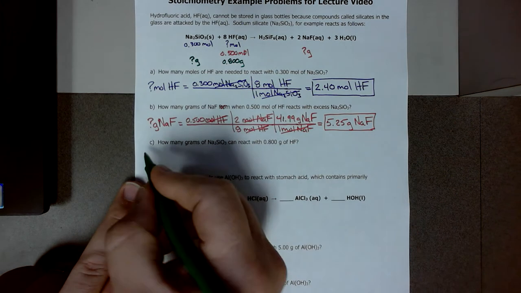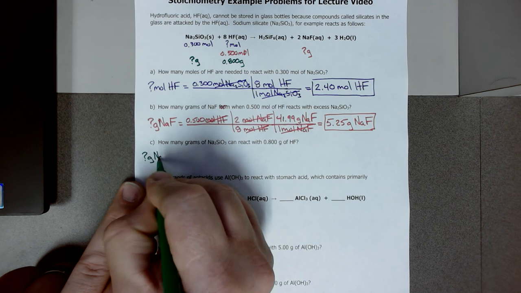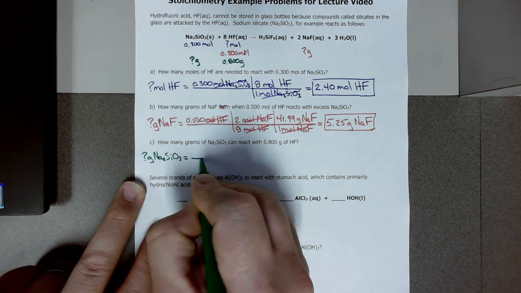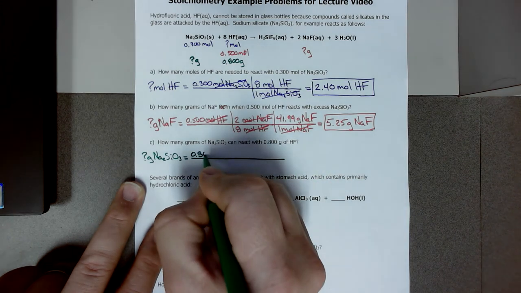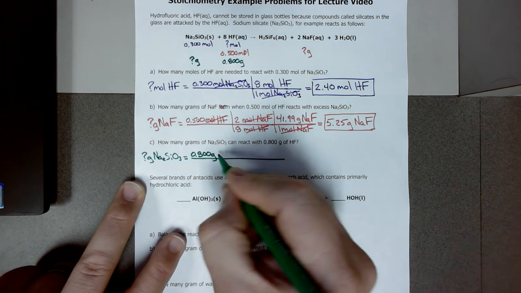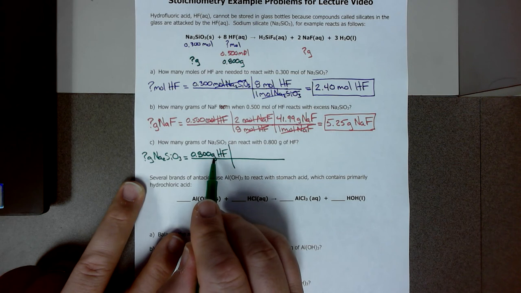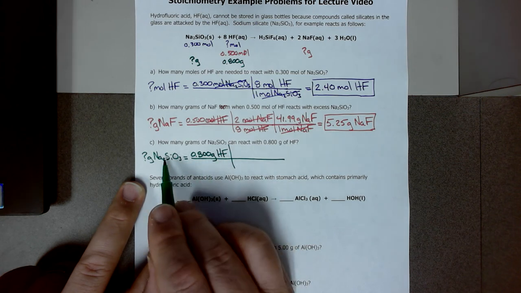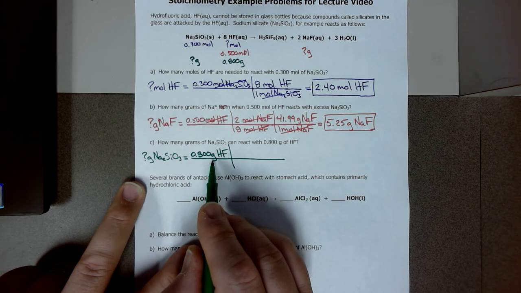So in this case, I start again. I want to know how many grams of the sodium silicate will react with 0.800 grams of the hydrofluoric acid. Well, I'm in mass, so remember, the only way I can go from one substance, HF, to the other, sodium silicate, is through the mole ratio. So that means I have to go from mass to moles, which means I'm going to use molar mass.